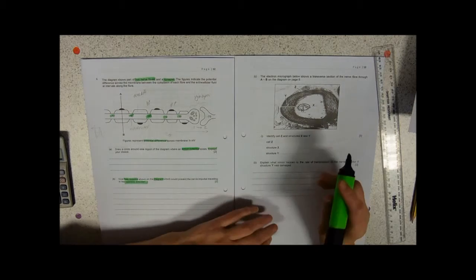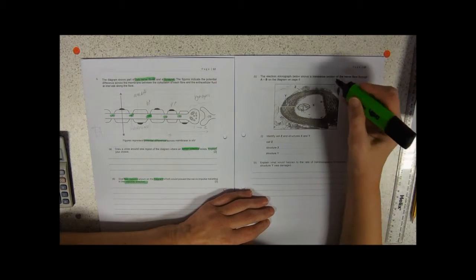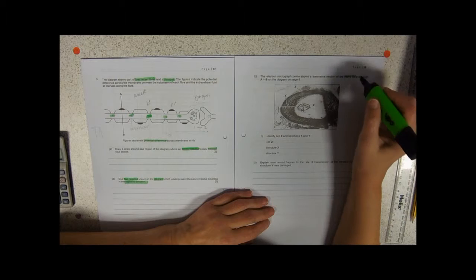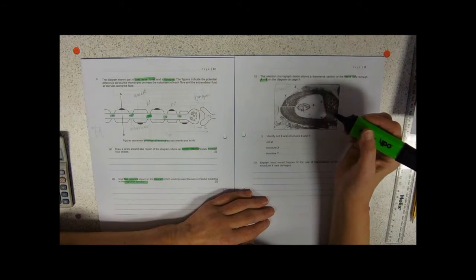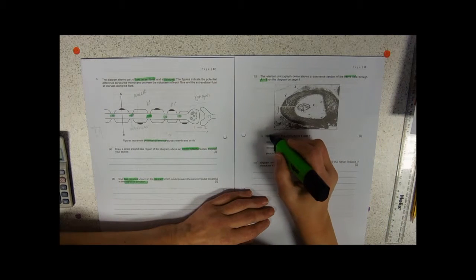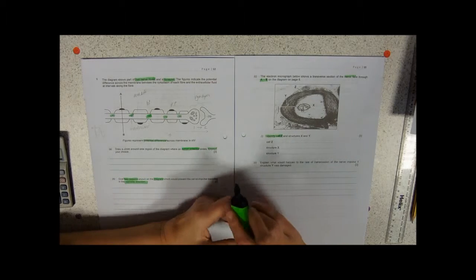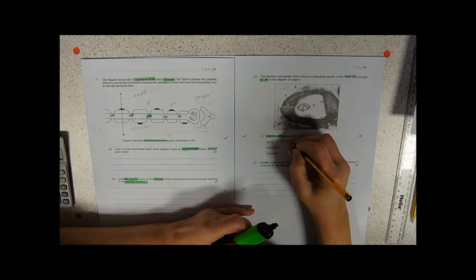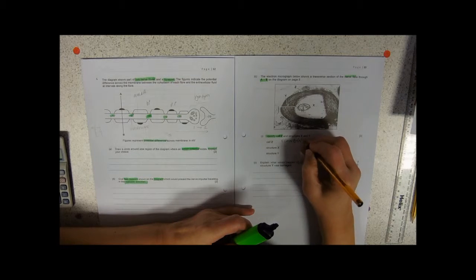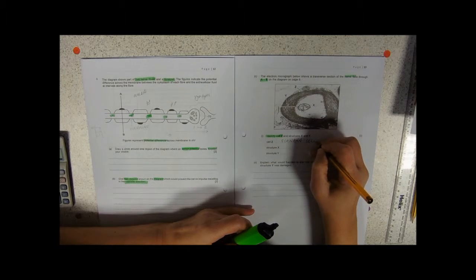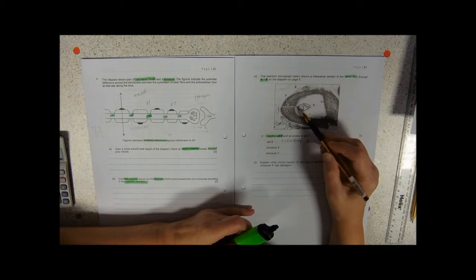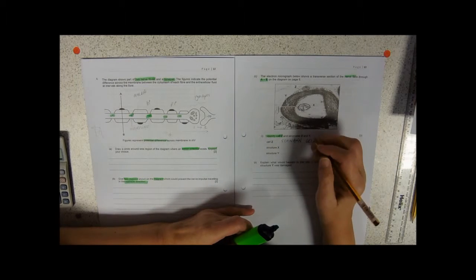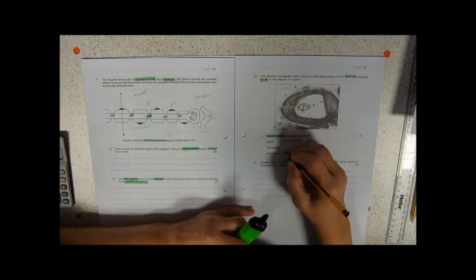So, electron micrograph, transverse section of the nerve fibre at point A and B. Identify cell Z. Oh, I know that already. So I don't need to think about that. That's my Schwann cell. Y then is the myelin sheath.